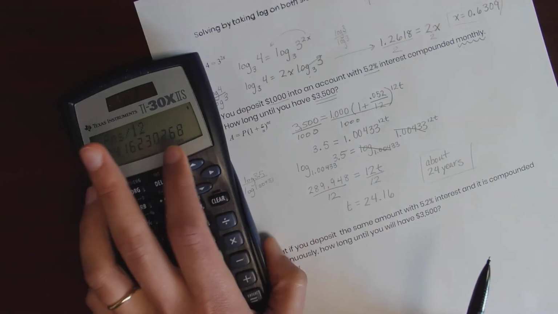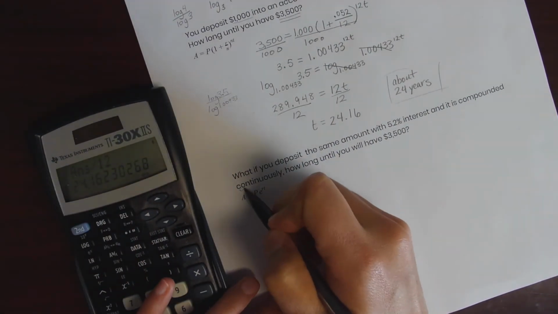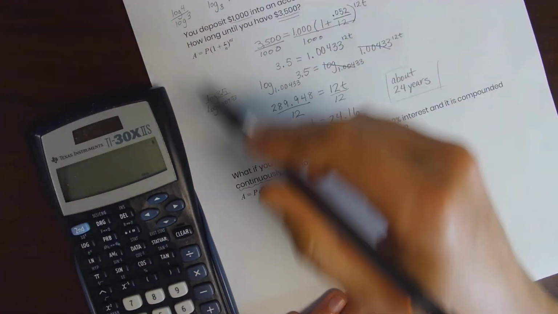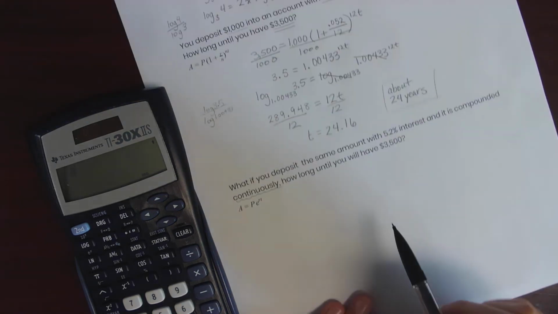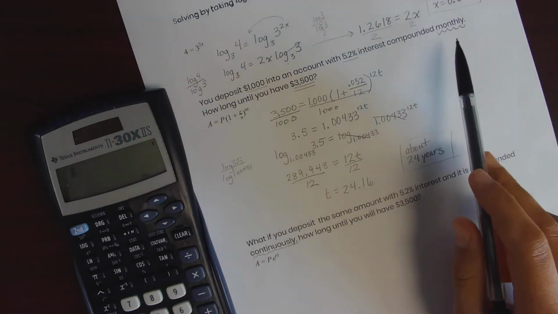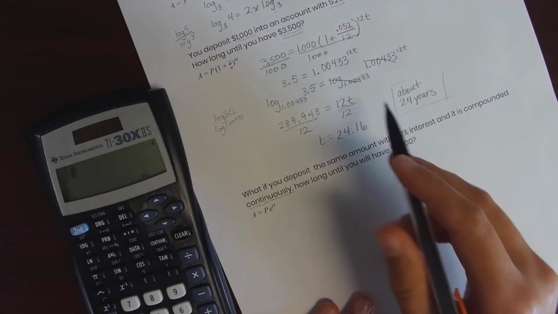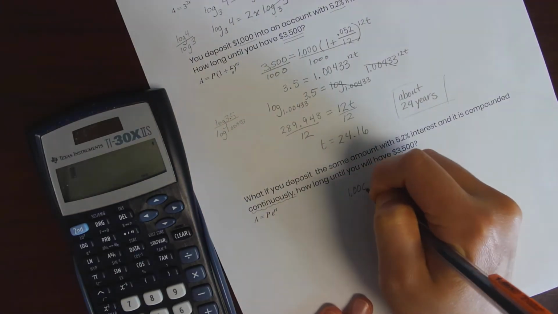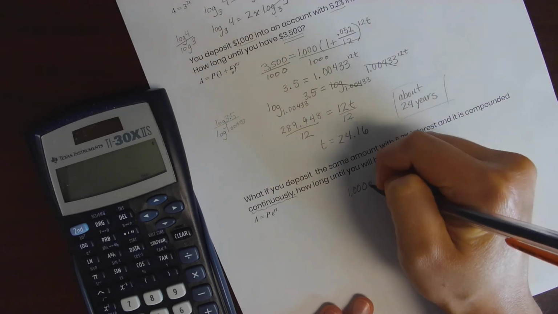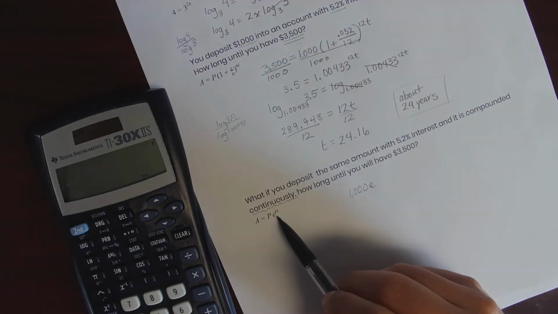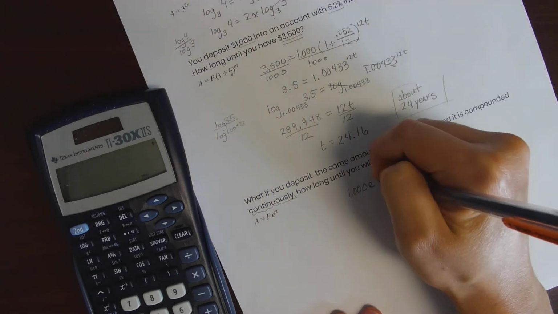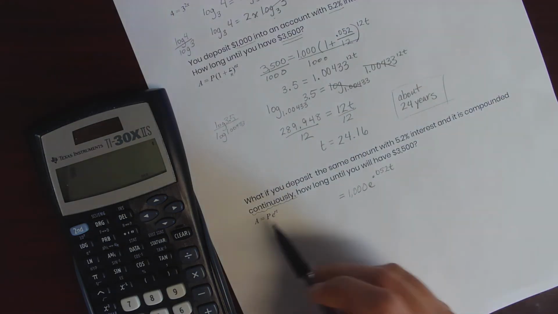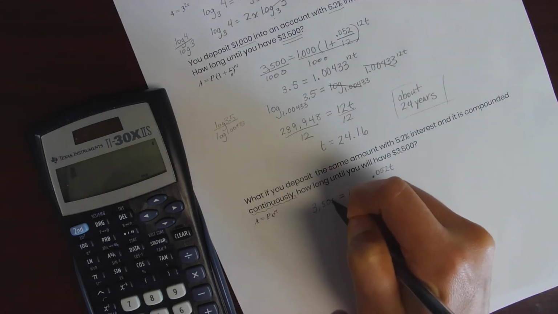But now let's look at an example when it's compounded continuously. So here's our keyword down here. You're depositing the same amount, so we're using the same information as up here, except it's compounded continuously instead of monthly. Okay, so I'm going to set this up the same. I have what we deposited, so that's going to be the same, 1,000. And we have e, that's just our number e. And then r is our rate, so again I'm going to use 0.052. We're using all the same information, except we're continuous. And then we're going to set that equal to 3,500.